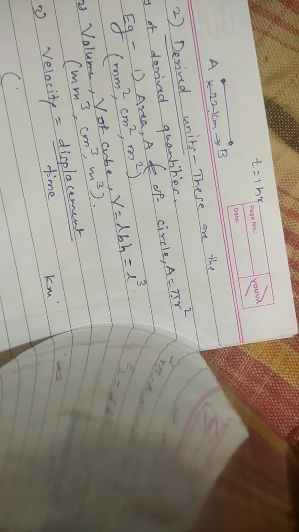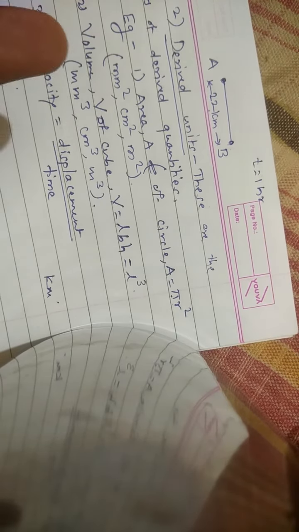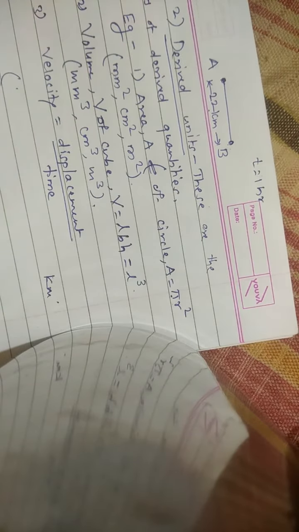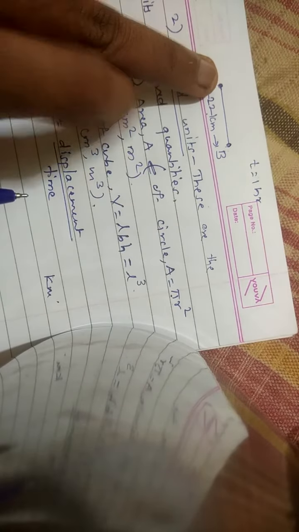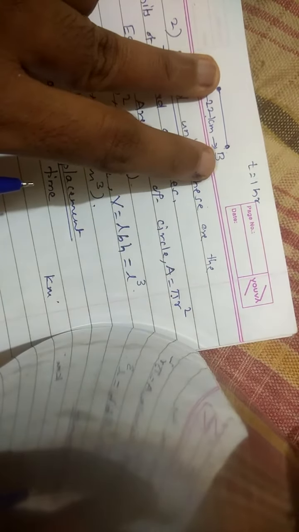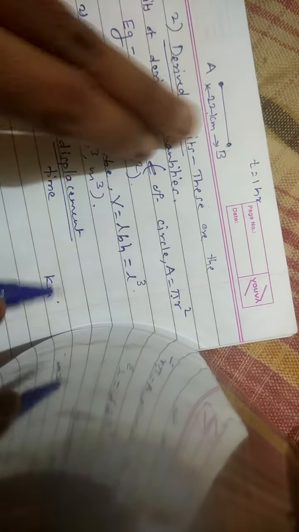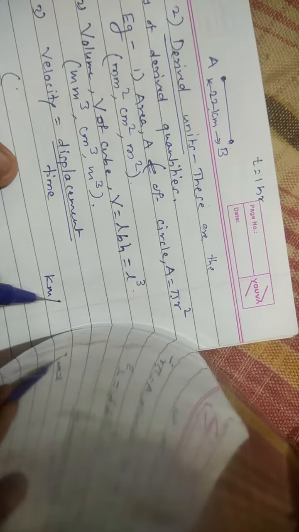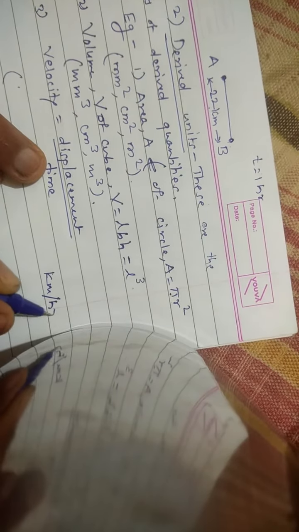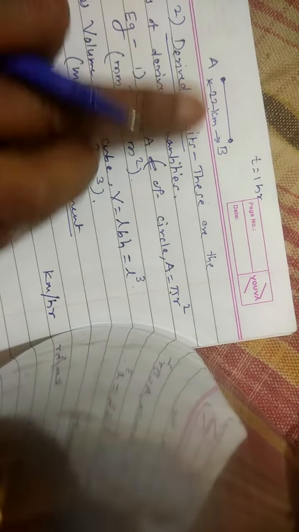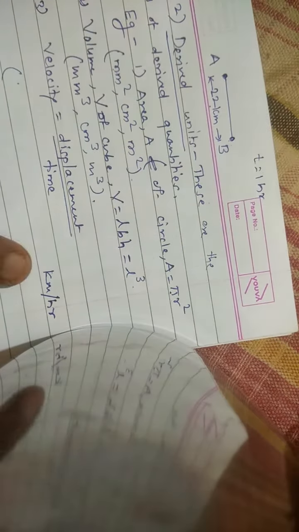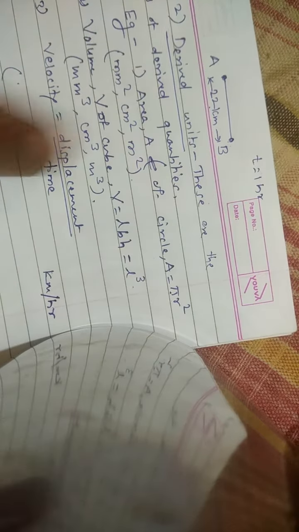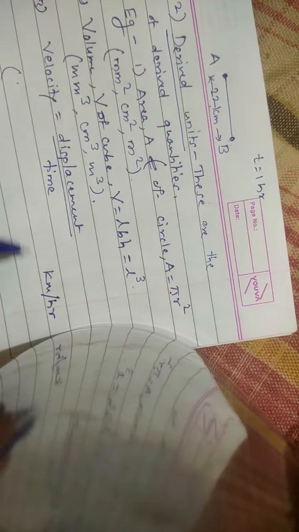So how will you find the unit of this velocity? Naturally, it has gone from one point to another point. That means it must have acquired some velocity, without which it cannot move to the other point, right? So displacement here is basically the distance between points A and B, that is 22 kilometers. It is in kilometers, divided by, means per, and time is measured here in hours. So the unit is kilometers per hour.